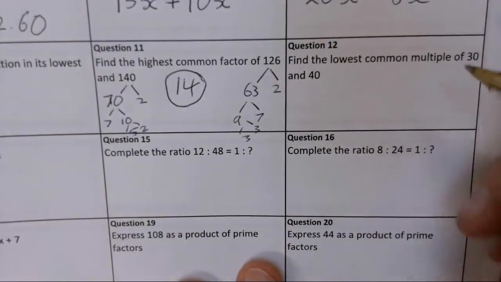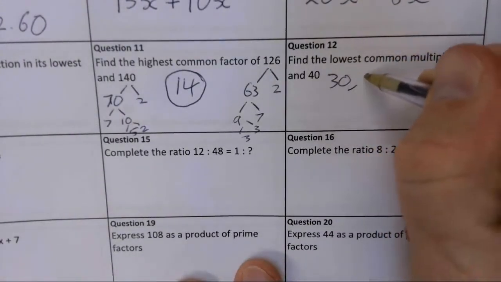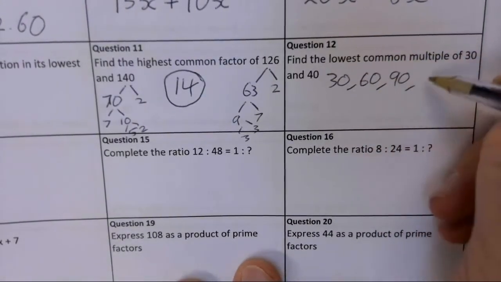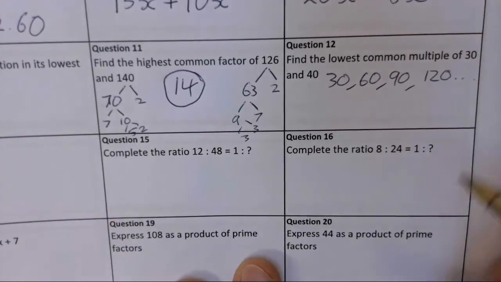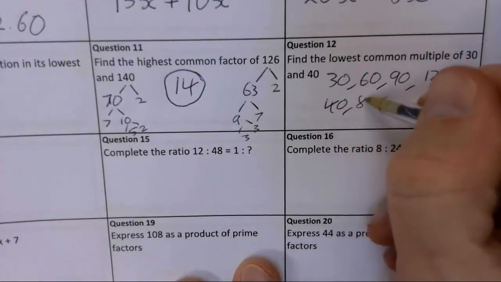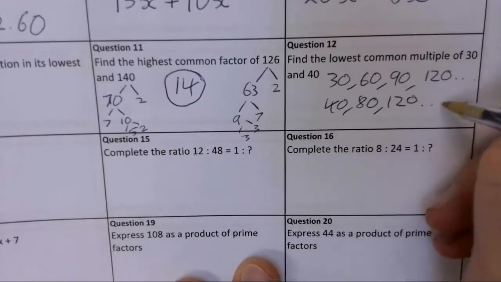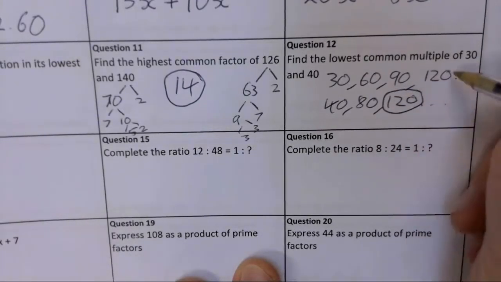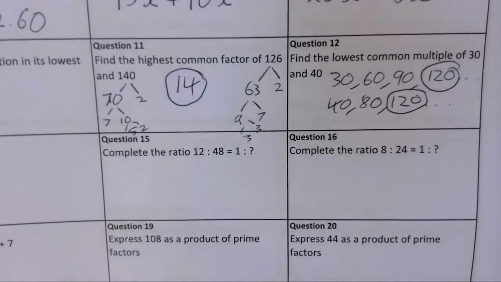Lowest common multiple of 30 and 40. Well, if I think about the multiples of 30, 30, 60, 90, 120, and so on. If I think about the multiples of 40, 40, 80, 120, and so on, the lowest number in both lists is 120. That's the lowest common multiple.